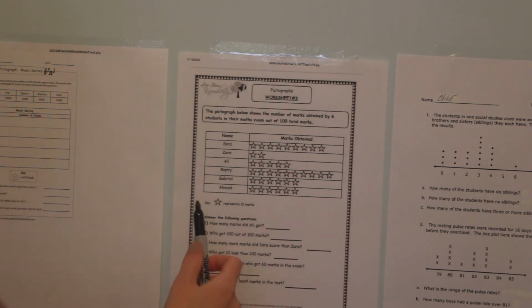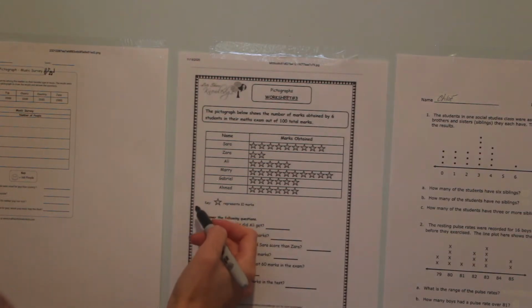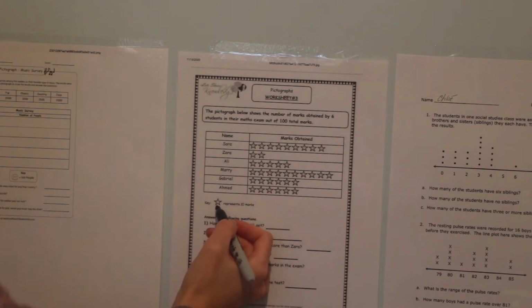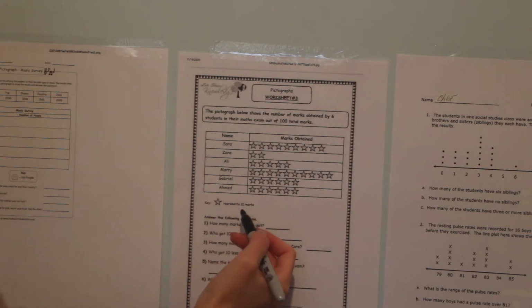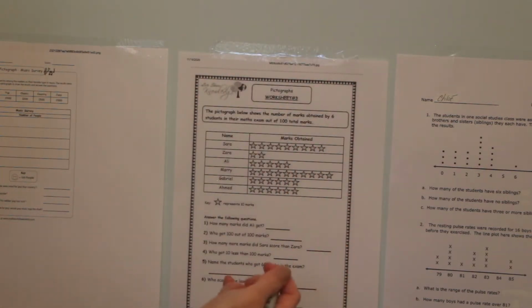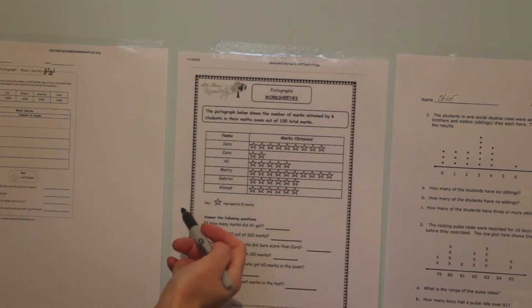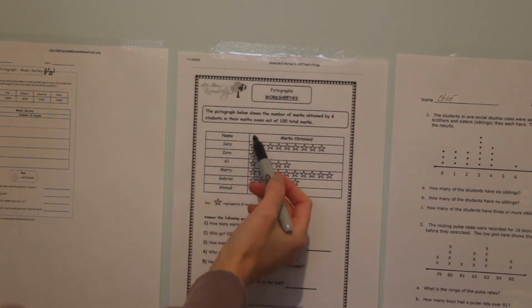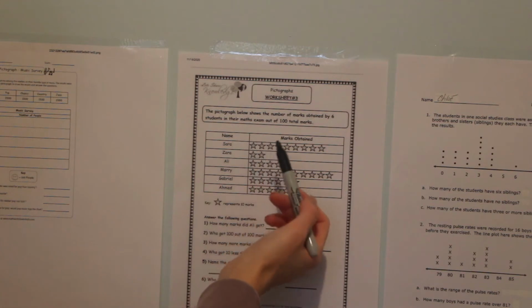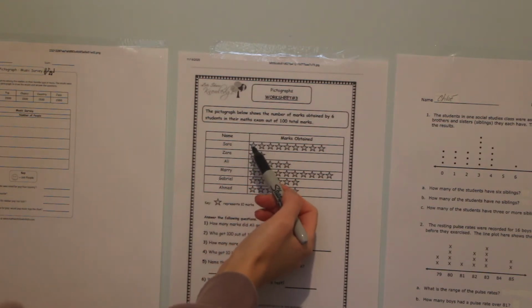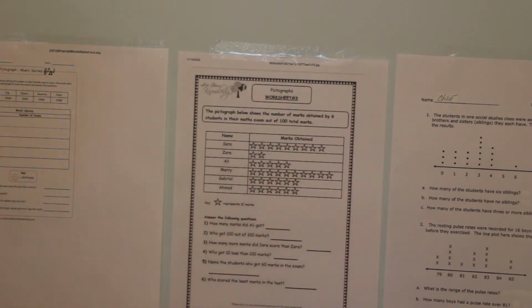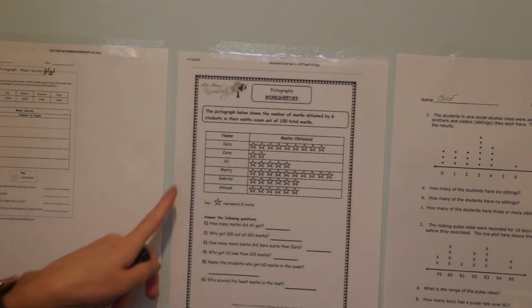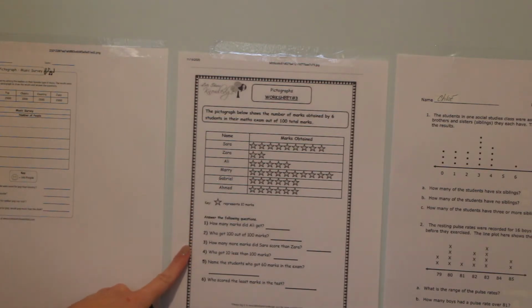And this pictograph actually has a key, which means that each star represents 10 marks. Whoever creates these pictographs can decide on their own key, and each star can be whatever they want. It could be 1 mark, 10 marks, 5 marks, whatever you decide. I'm just going to go through these questions to give you an idea of how to use it.